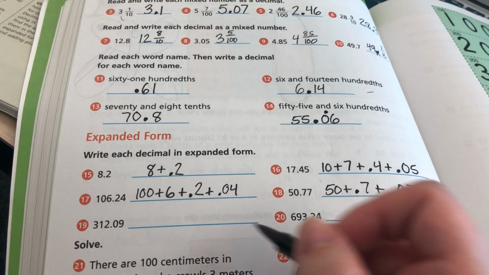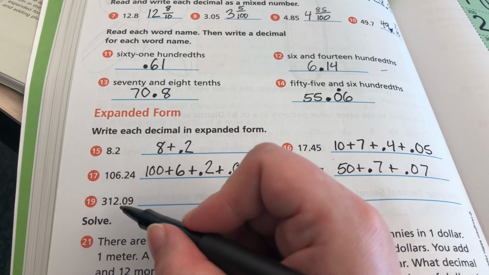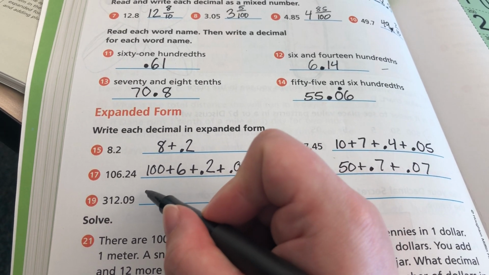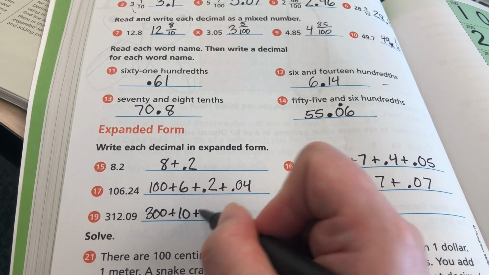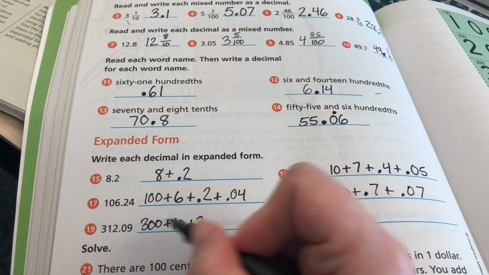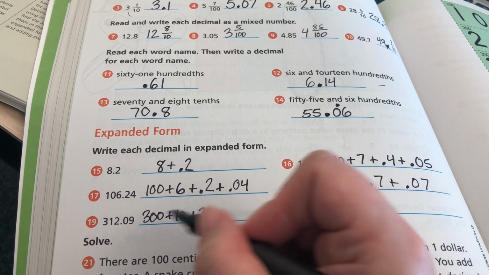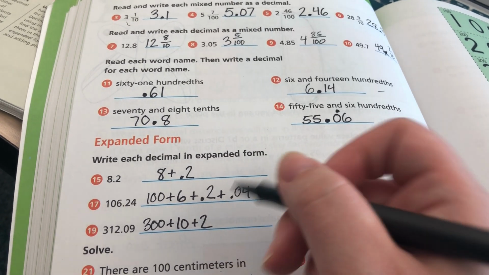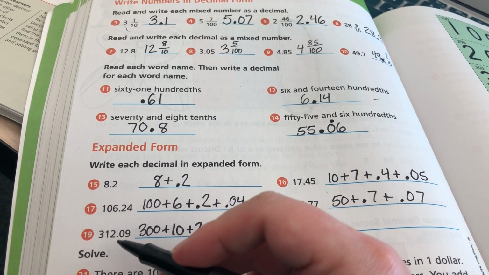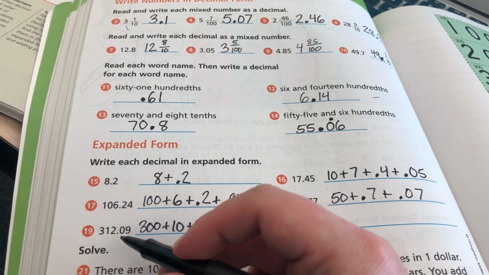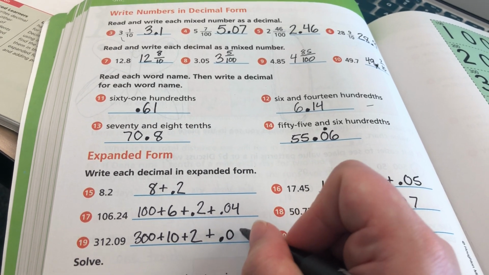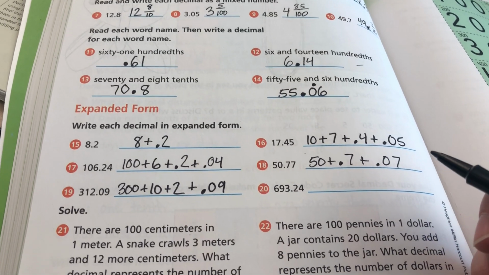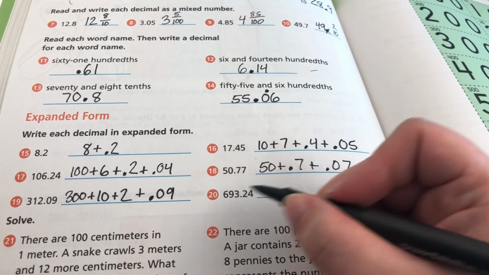Okay. Number 19, we have 312 and 9 hundredths. So we're going to write 300 plus 10 plus 2. We do that in our multiplication. Remember, for our area model multiplication, it's the same thing. Plus, we don't have any tenths, so we don't have to worry about that. Let's just write our 9 hundredths. Okay, 0.09, 9 hundredths.